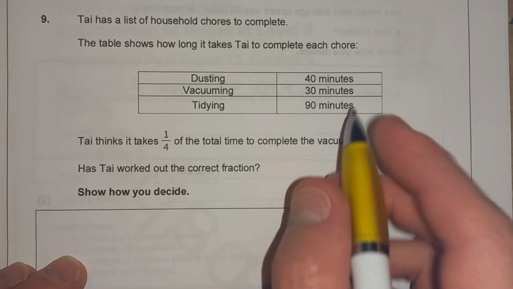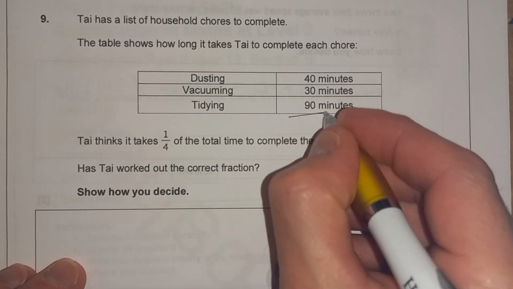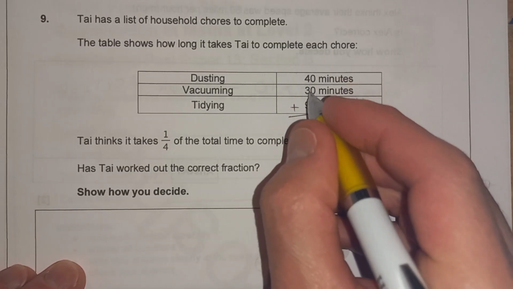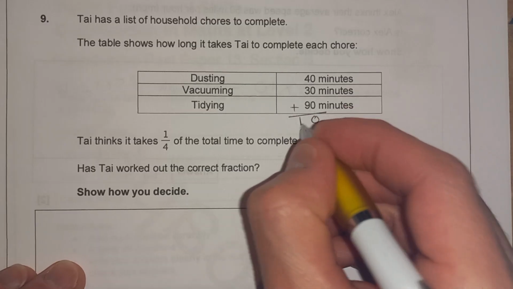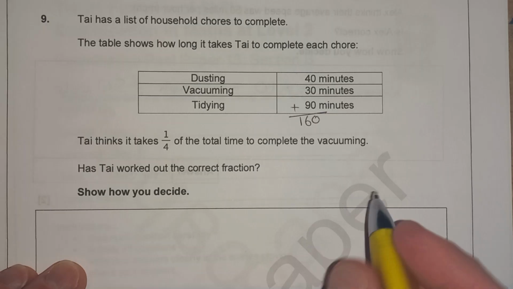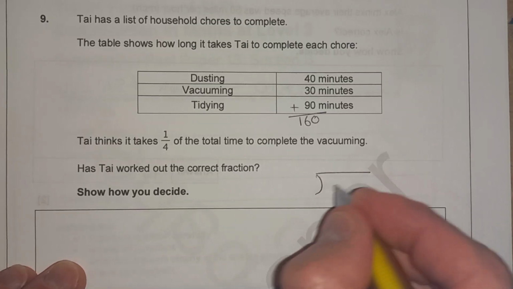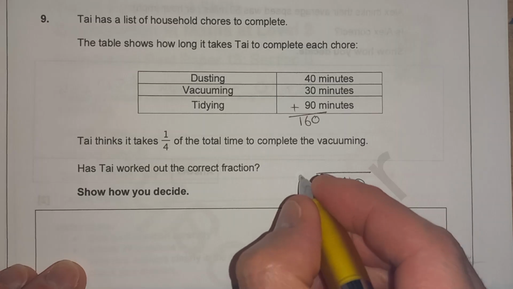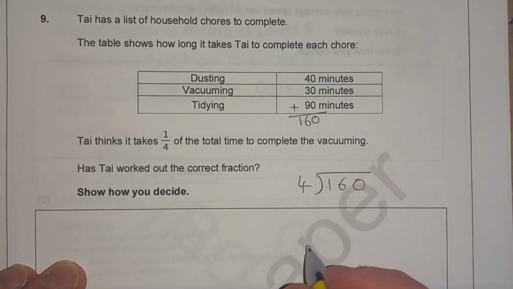Well, let's work out the total time first of all. So add all of these. 0 plus 0 plus 0 is 0. 4 plus 3 is 7. Plus 9 is 16. Well, let's work out what a quarter of 16 is. And we can do that by saying 160. So not 16, 160 divided by 4.